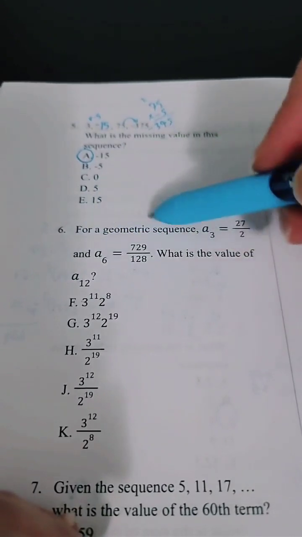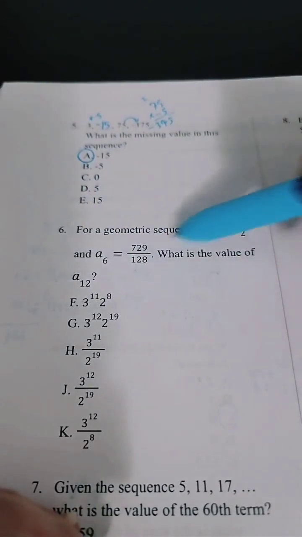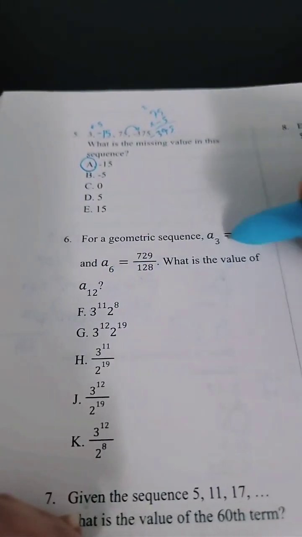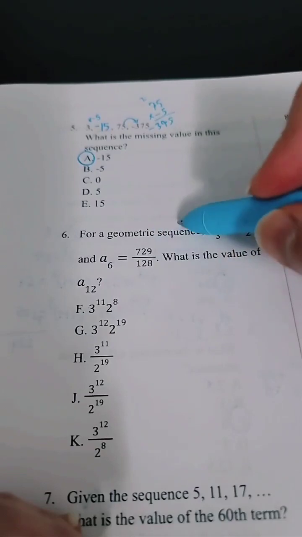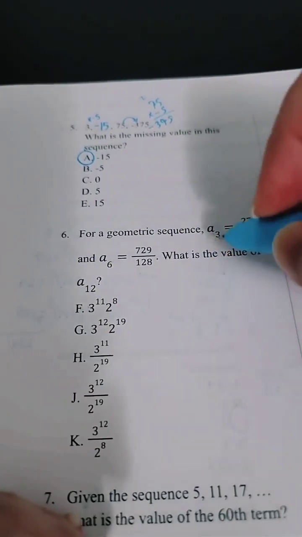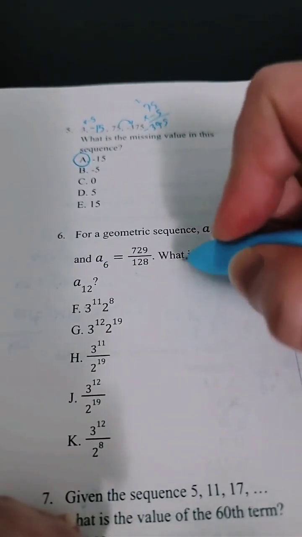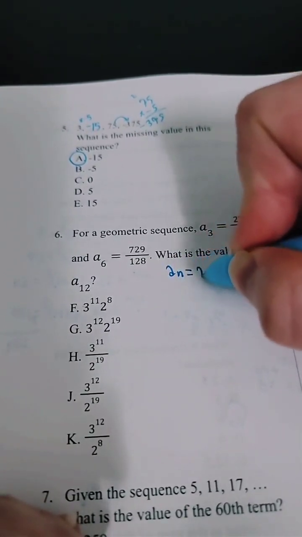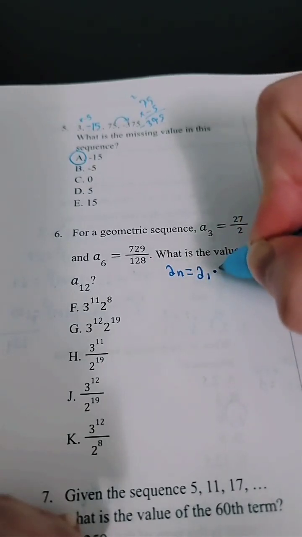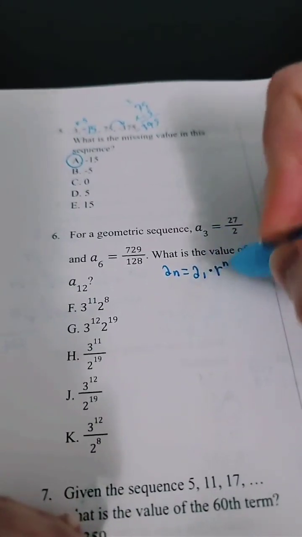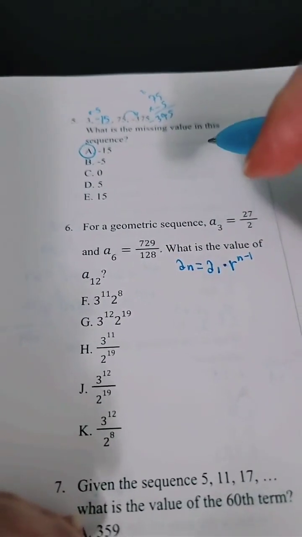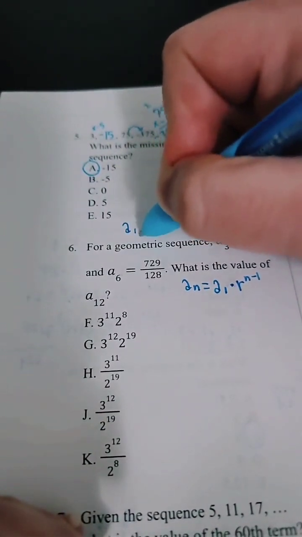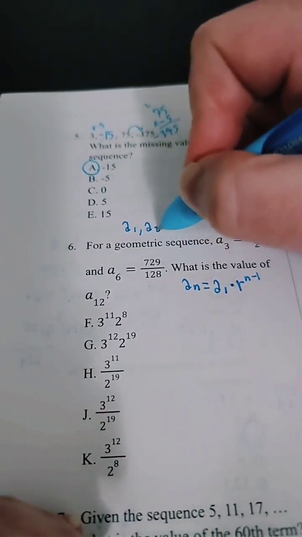So let's go to number 6 for a geometric sequence. So we have the 3rd term and the 6th term in the sequence, and we want to know what's A of 12, meaning the 12th term in this sequence. So it's geometric, so the formula that we're going to be using is A of n is equal to A1 times R to the n minus 1. And we don't need the sum formula because we're not doing any of that right now. So what this is saying, if you put it in a list, it would be A1, A2, like the first number in the list. That's what that 1 means.